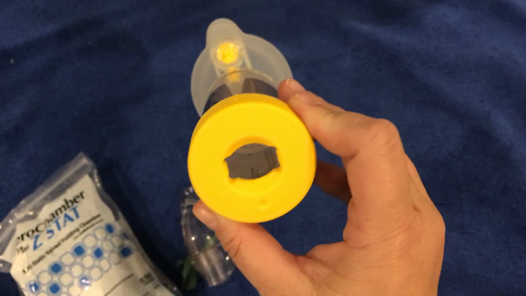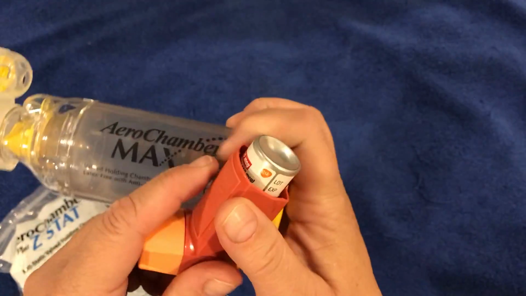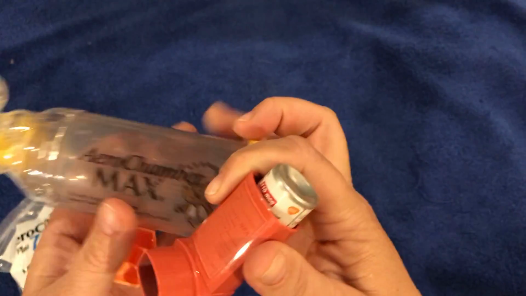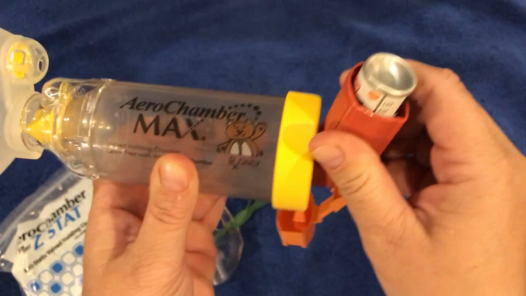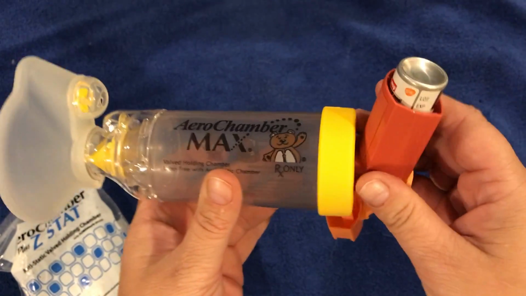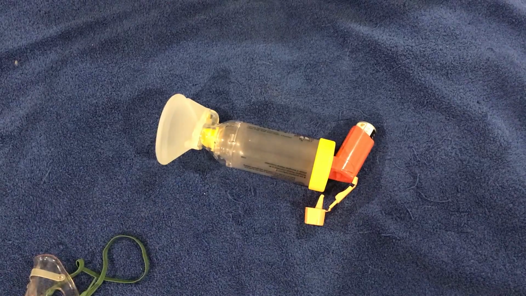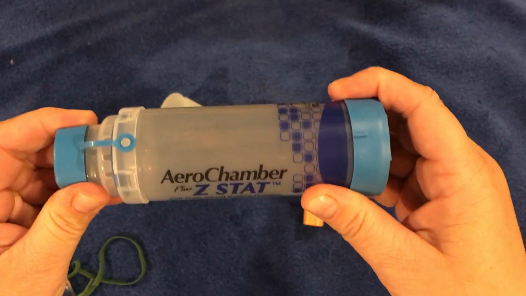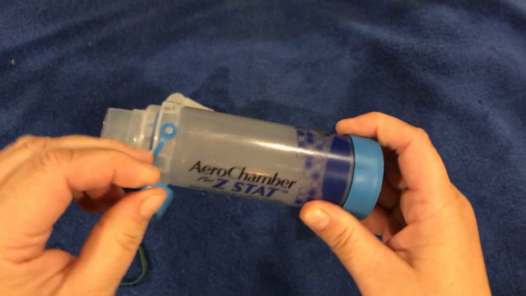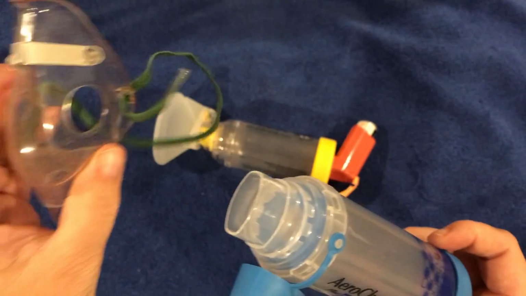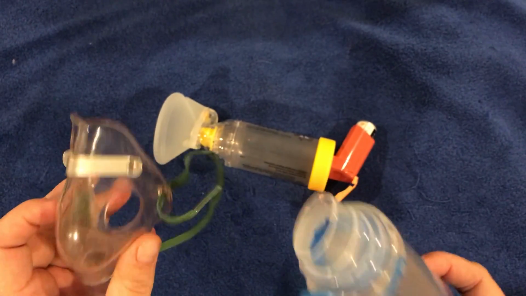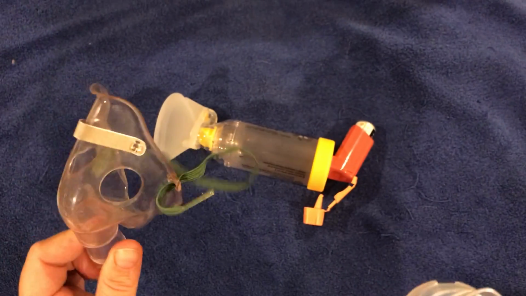And here is where the medication goes. Comes like this. I'm gonna show you another one. This one is an adult. Has a cap on it. Sometimes you can use an extra mask with an attachment. I don't have the attachment for this one because this is for nebulization.